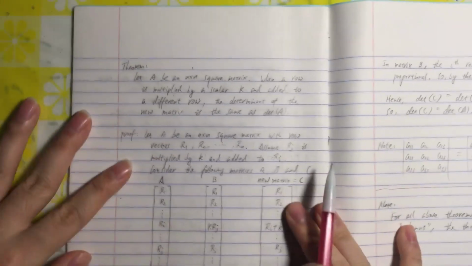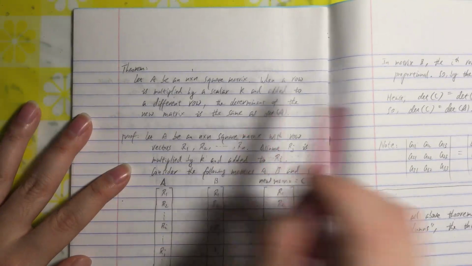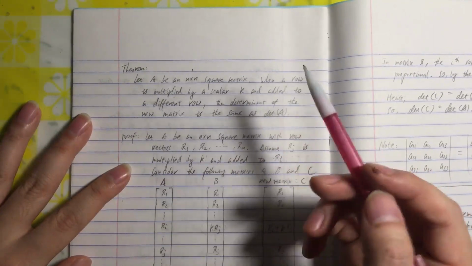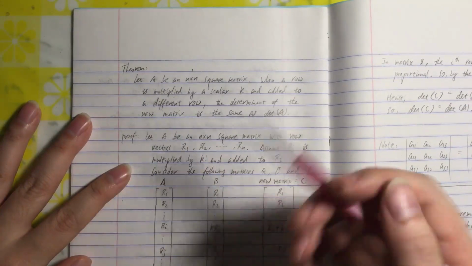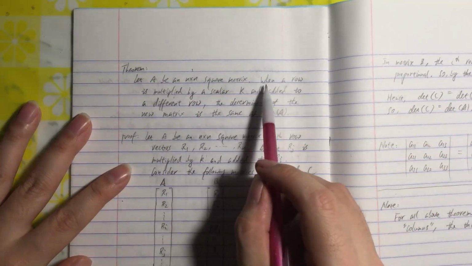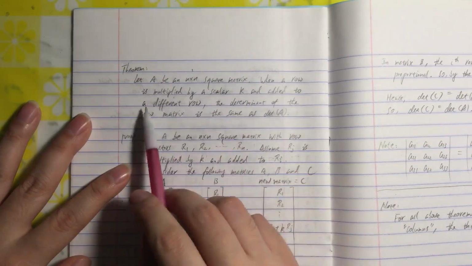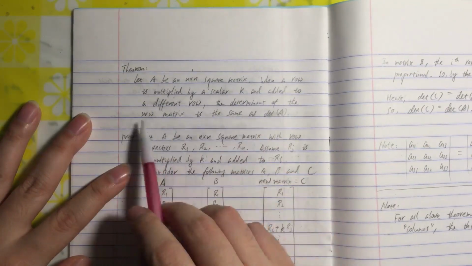And for this theorem here, let A be an n by n square matrix. When a row is multiplied by scalar k and added to another row, if I change the word row to column, the theorem is also true. When a column is multiplied by a scalar k and added to a different column, the determinant of the new matrix is the same.